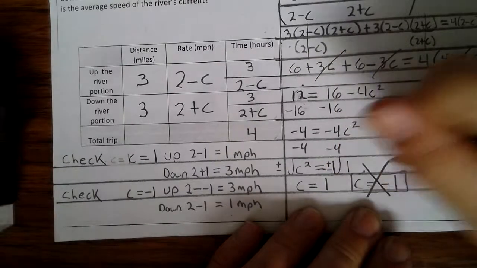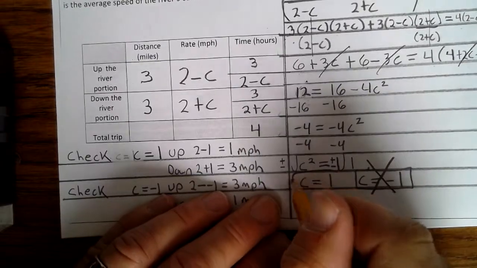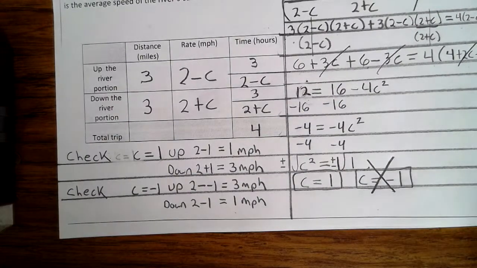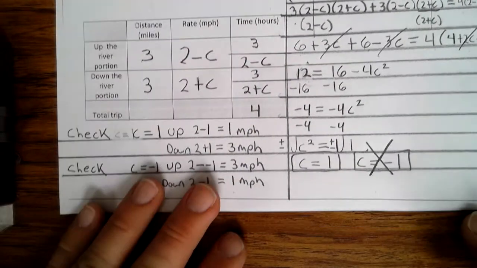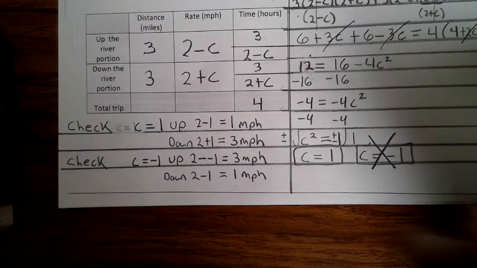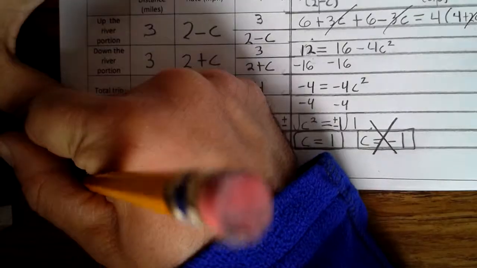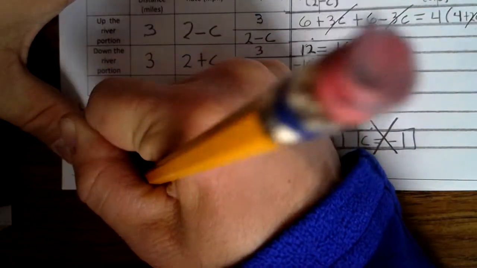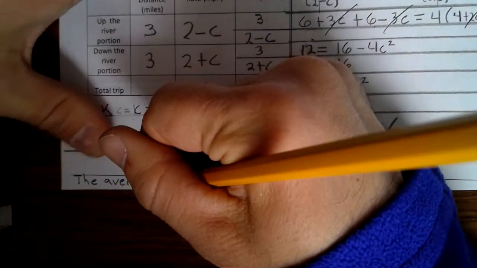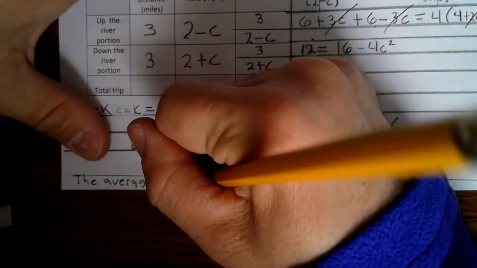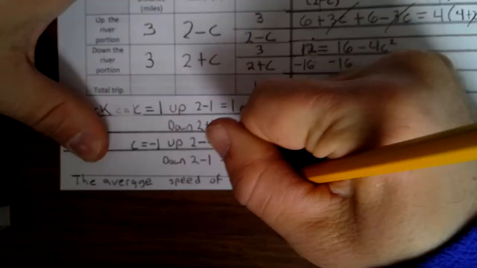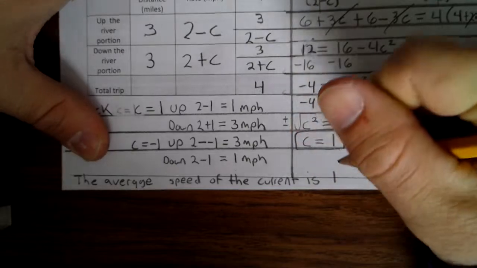And then you're going to conclude that as a sentence. So you would say that the average speed of the current is 1 mile per hour.